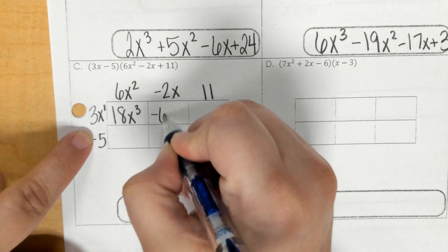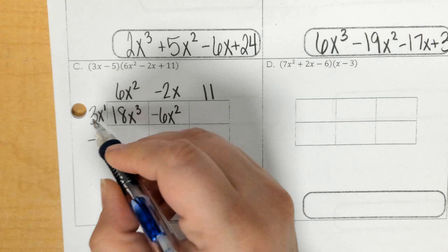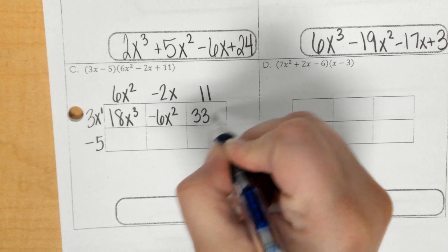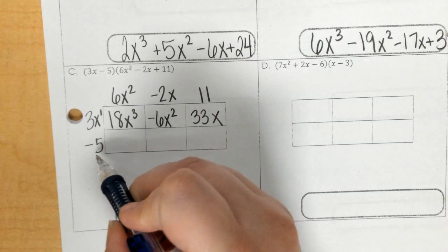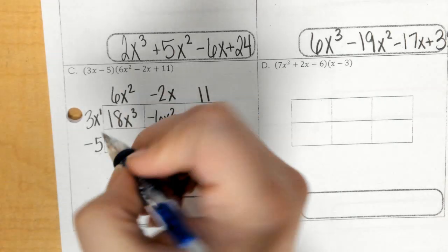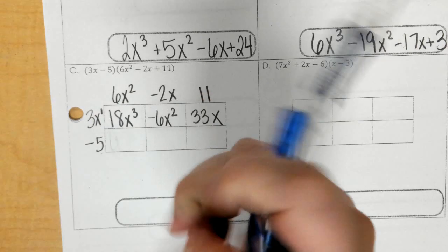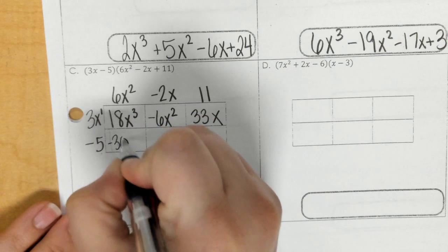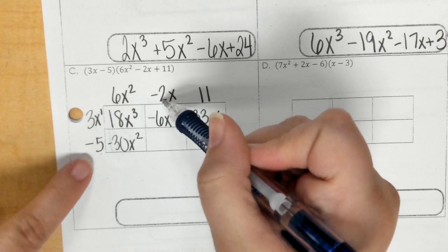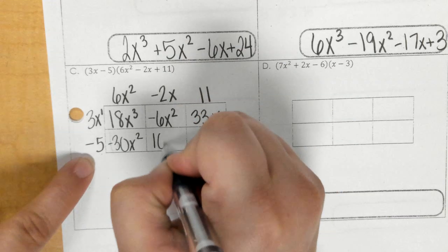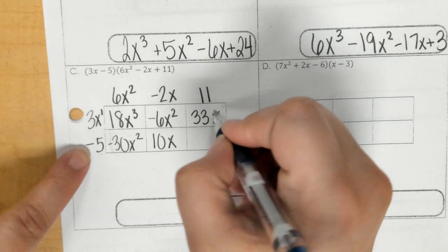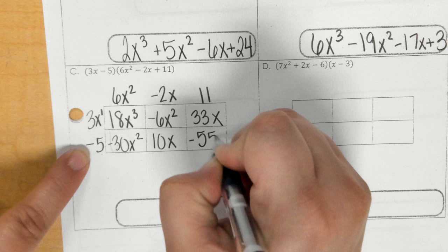That would be negative 6x squared. That would be 33x. Then I have negative 5 times 6x squared. So that would be negative 30x squared. Negative 5 times negative 2 is 10x. And then negative 5 times 11 is negative 55.